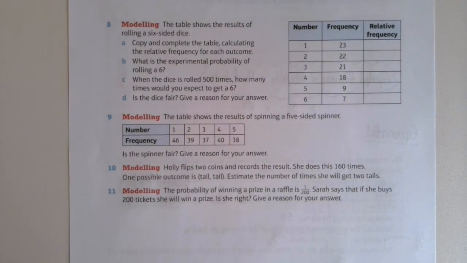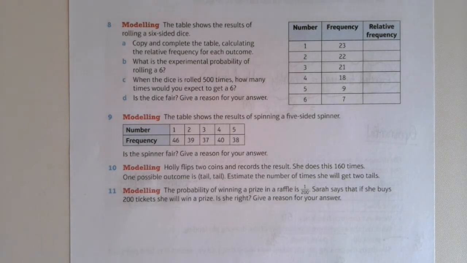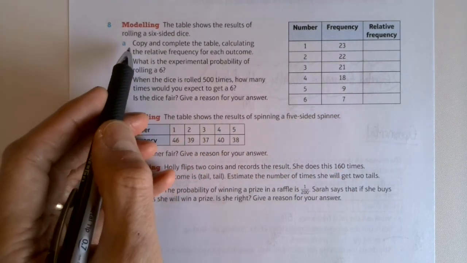I normally go through questions one at a time, but I'm actually going to get you to have a go at all 4 of those now. That's not the end of the video, but have a go at all 4 of those and come back to me when you've done that. I'm going to pause the video. Can I suggest that you don't do part A?